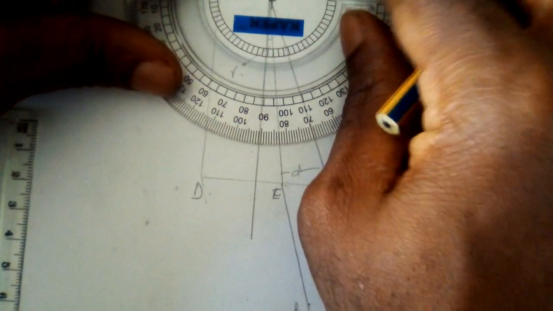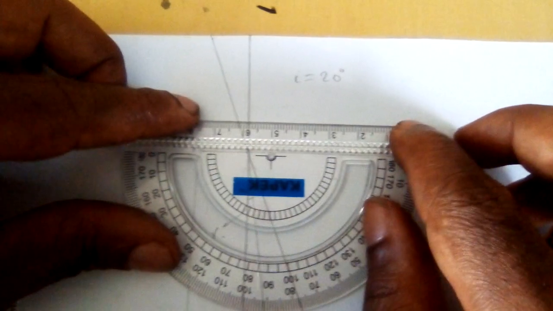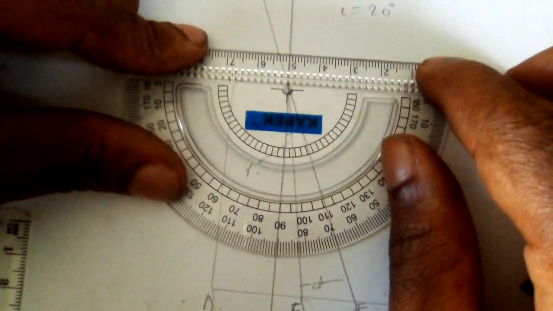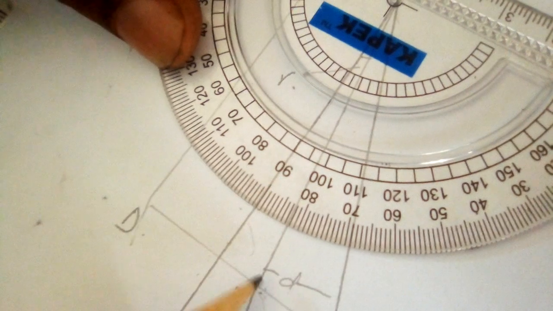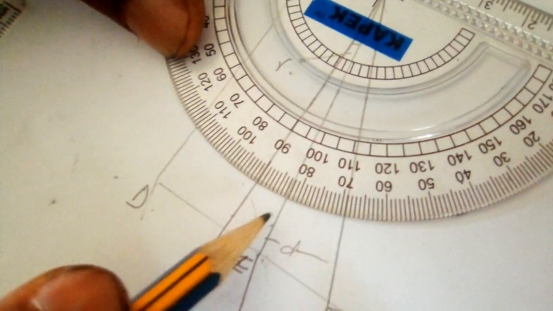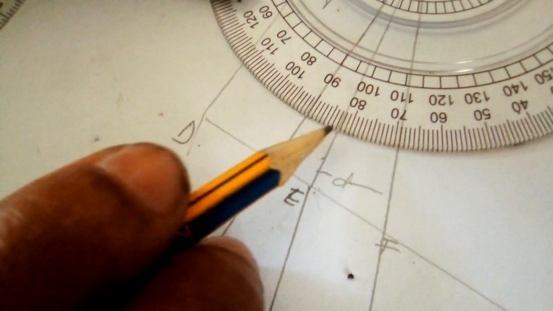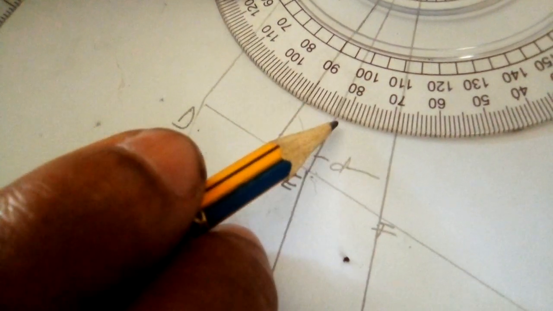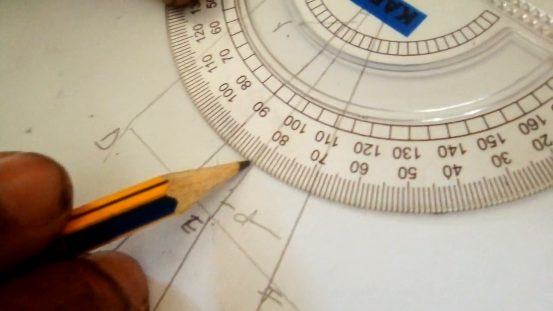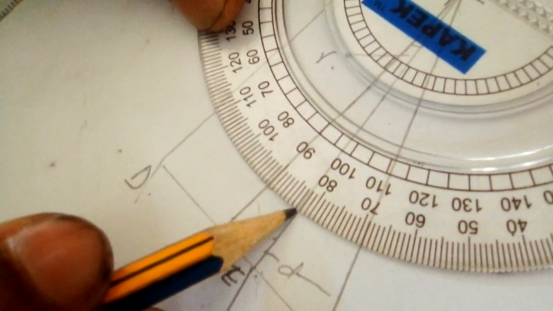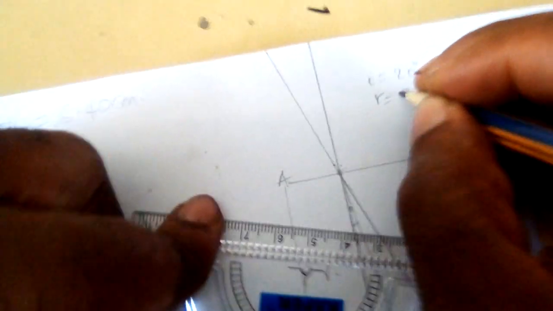So we make sure that the baseline of the protractor covers our face AB, the line AB, and then make sure the 90 degree on the protractor is lying on the normal. Then this line here represents the line of refraction. You read it off. Here is 90, and here is around 82. So 90 minus 82 gives us 8 degrees. So the angle of refraction for 20 degrees is 8 degrees.